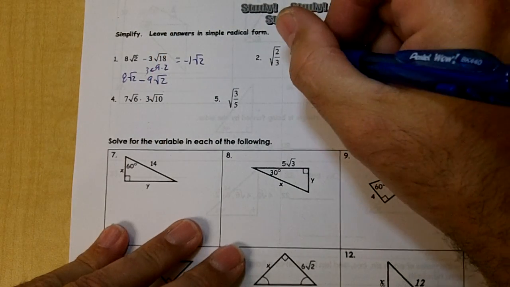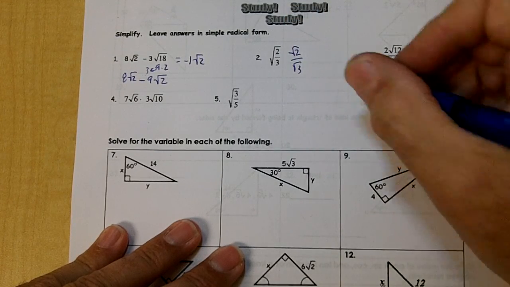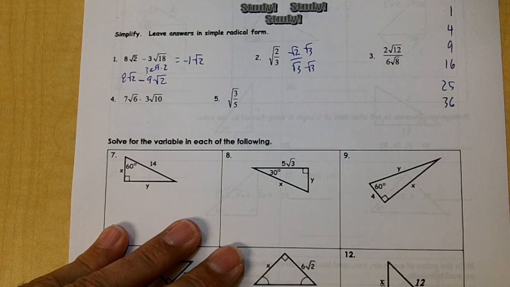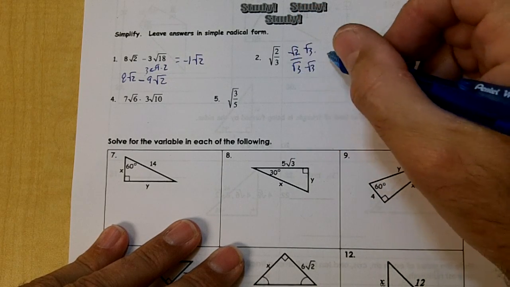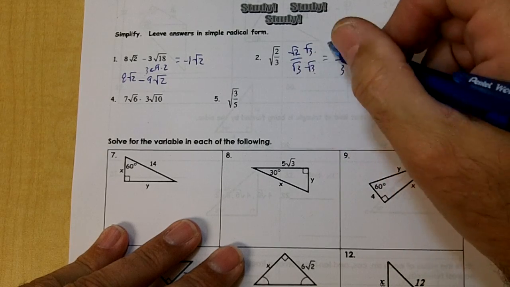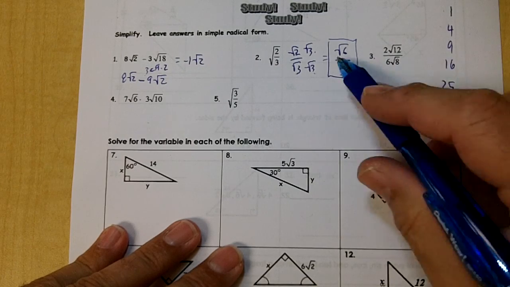On number 2, this is going to be the square root of 2 over the square root of 3. You're going to rationalize the denominator. Multiply the top and bottom by the square root of 3. The square root of 2 times the square root of 3 is the square root of 6 over 3. Remember, you can't divide a whole number into a square root, so that would be the answer.